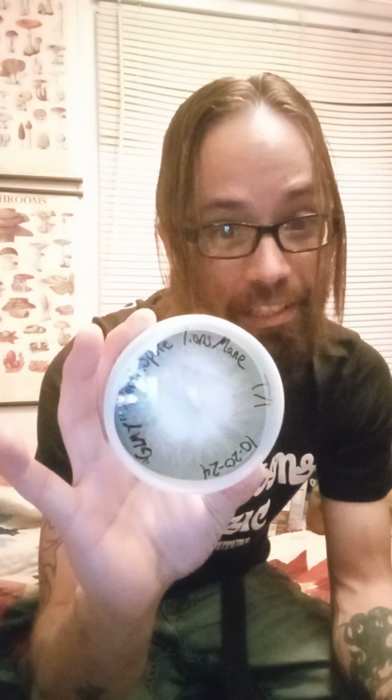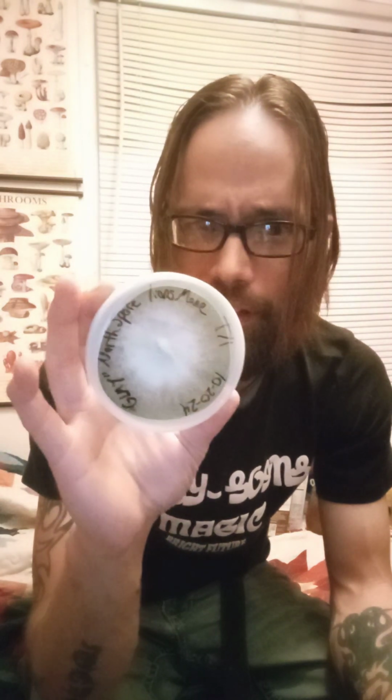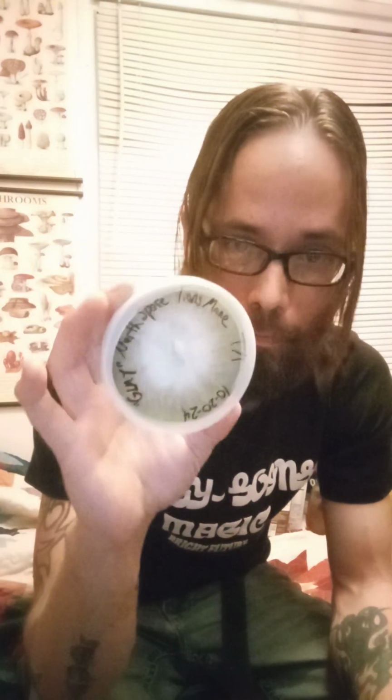That's pretty dense. I mean, it liked it. It did far better than I think I did on PDA for the other plates when I pulled these transfers. This is going to be made into spawn here. Then this is Northspore's lion's mane. Good culture. But yeah, it's like these different little experiments and the way things respond and the way that I rotate.